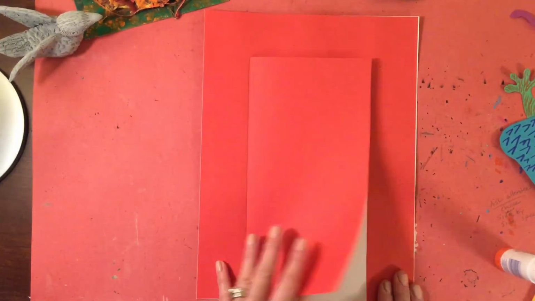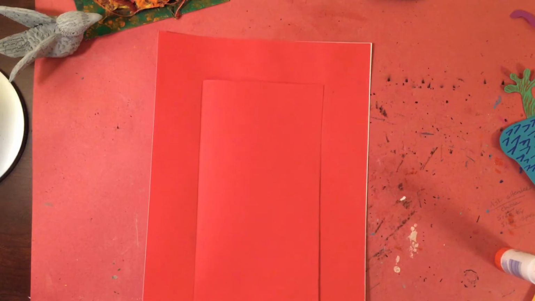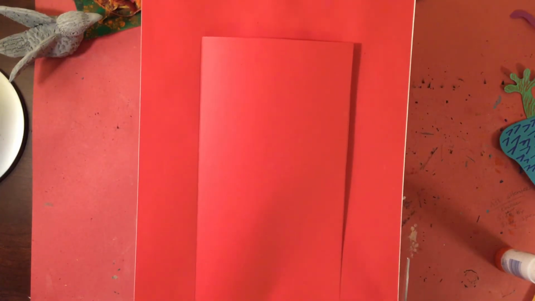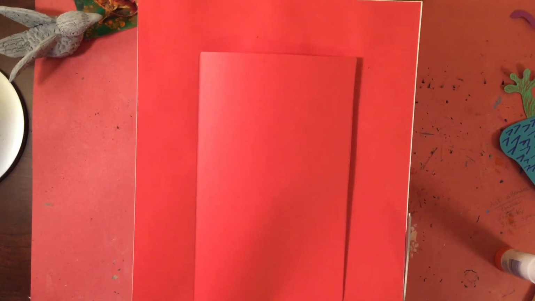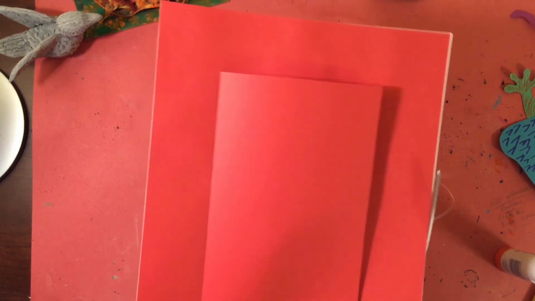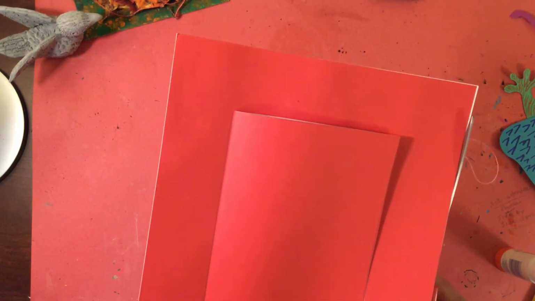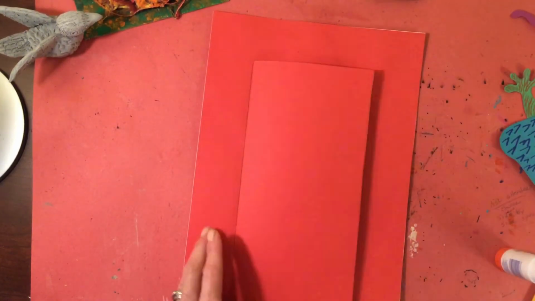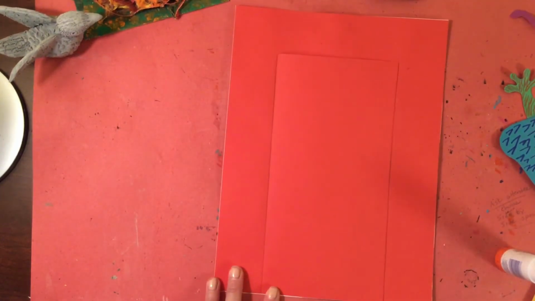And this opens up. And if you happen to have a little bit of extra white paper hanging over on this side and it's bugging you, you can just cut it off or you can leave it. It's totally up to you. I'm just going to take my scissors and trim that little piece off there. Okay, so now we have the startings of a closet, okay?